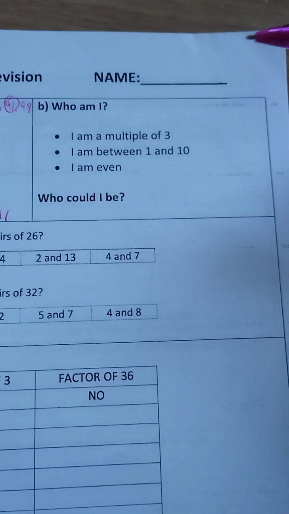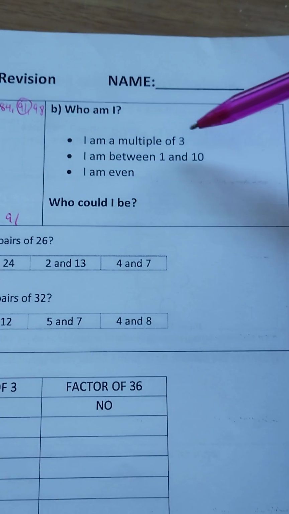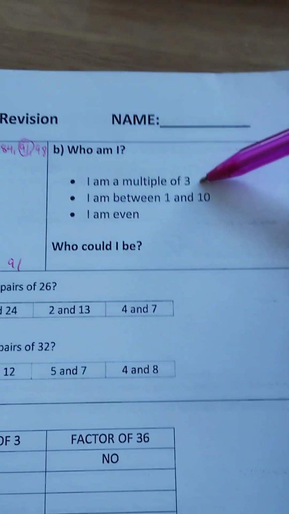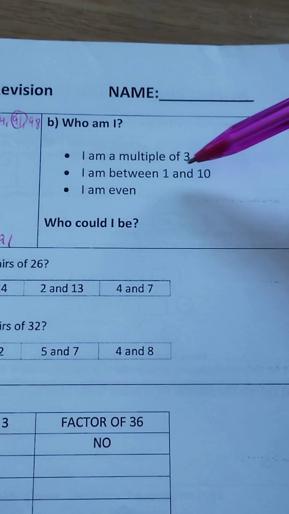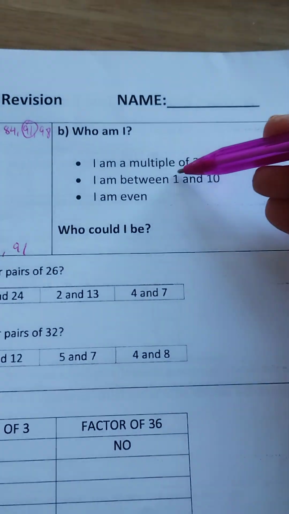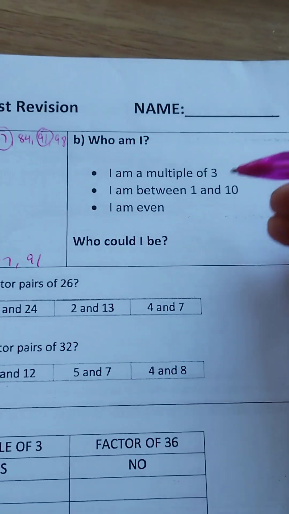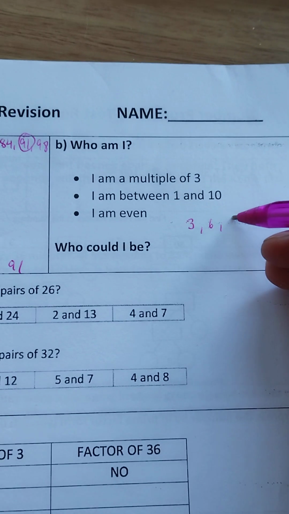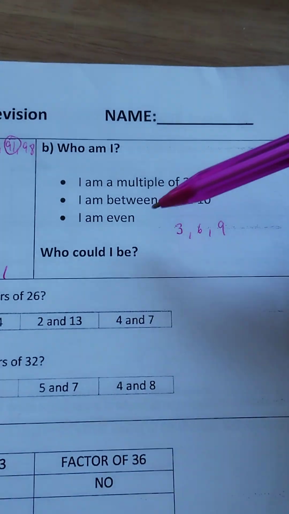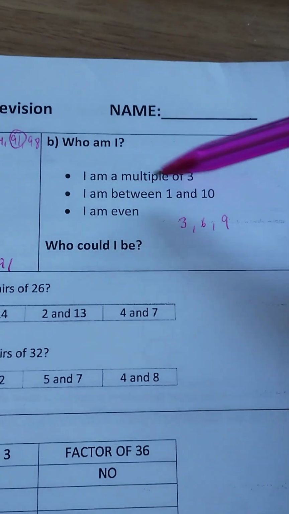With the next one, same sort of process. It says I am a multiple of 3. So I think of 3, 6, 9, 12, straight away. I am between 1 and 10. So that's not a huge range. So I can just write them out now. So I've got 3, 6, 9. They are the 3 numbers in between 1 and 10 that are multiples of 3.